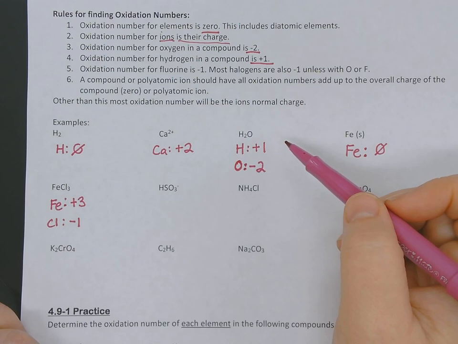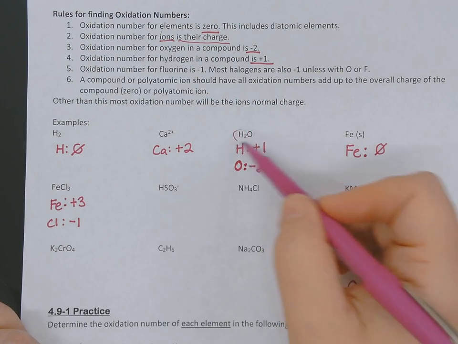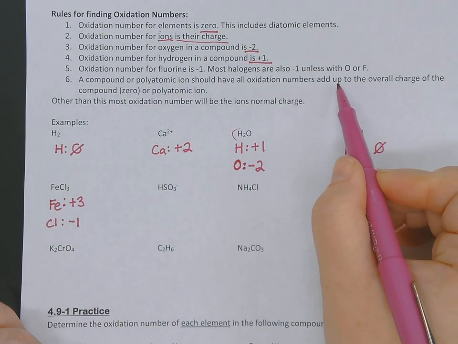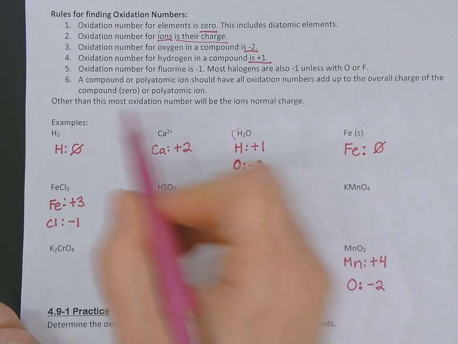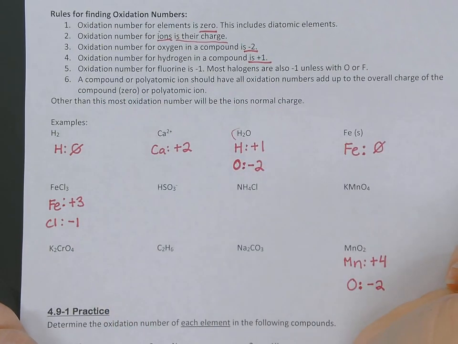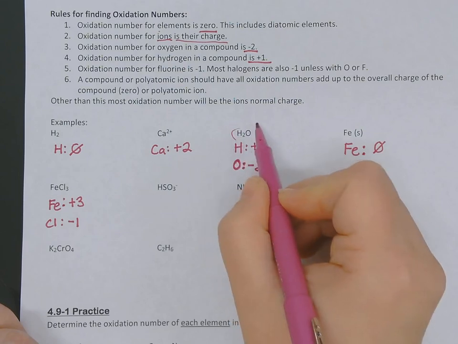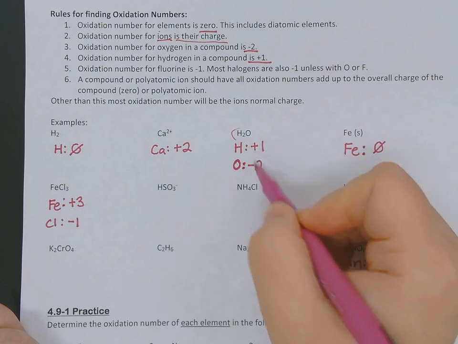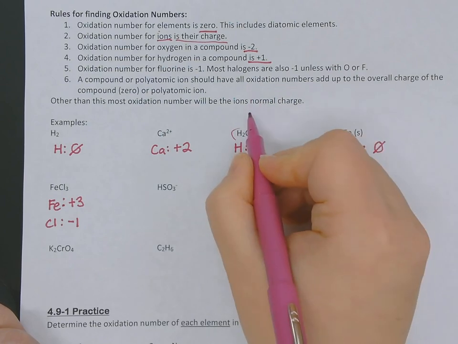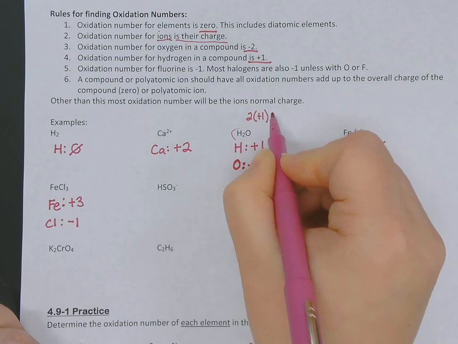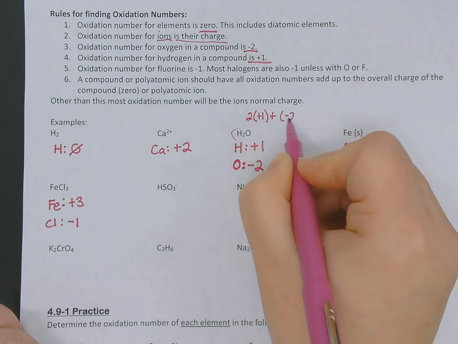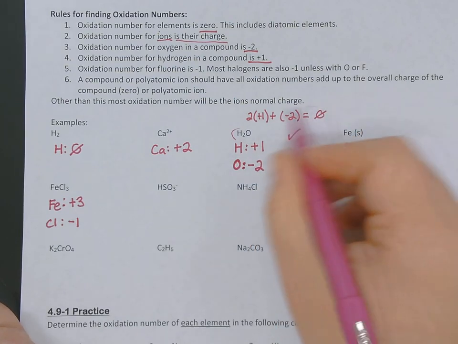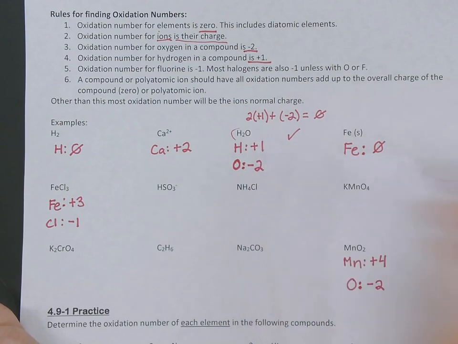And then other than that, when we have a compound like this, I'm going to jump to number 6 here. It says all oxidation numbers add up to the overall charge of the compound or polyatomic ion. All right, so the overall charge of water, it doesn't have a charge. It's 0. Okay, there's no charge written there. So these should add up to 0. Well, we have 2 hydrogens that are each +1, plus oxygen that is a -2. So that does add up to 0. So we check out here. Okay, this one works. So you can always check it that way to make sure it's adding up to 0.